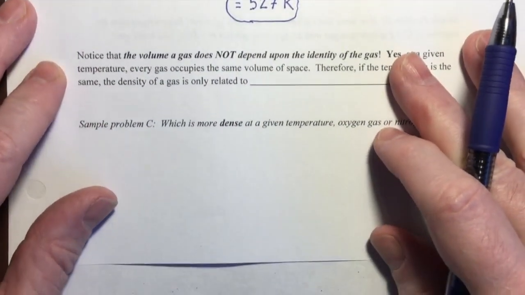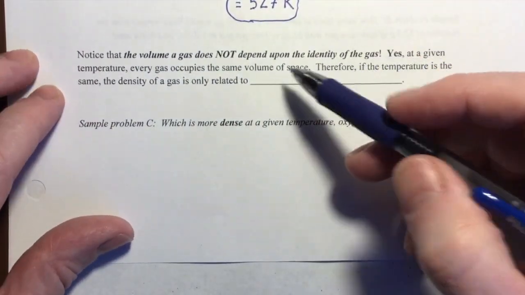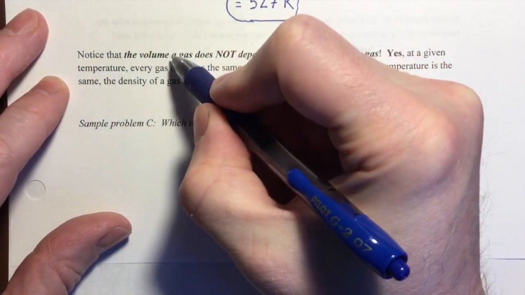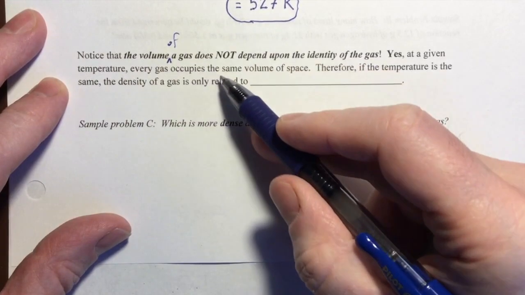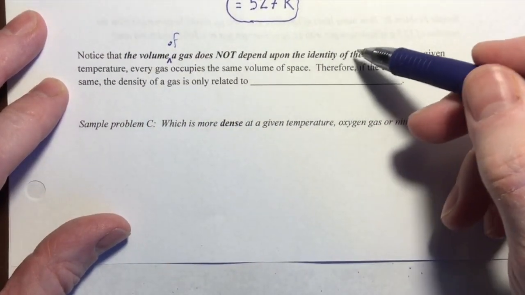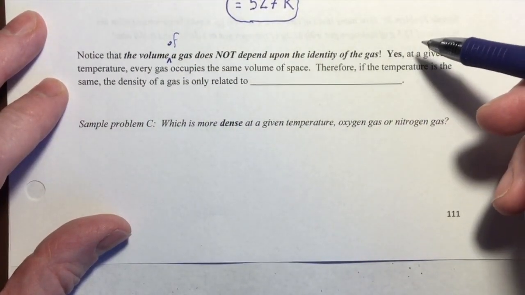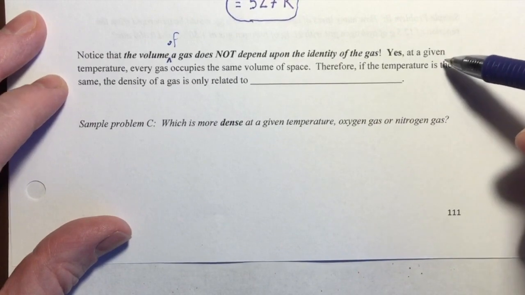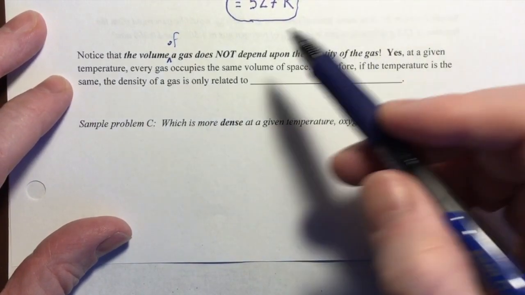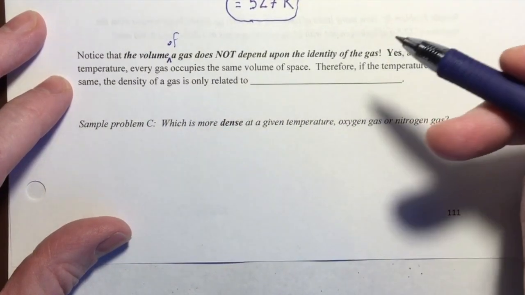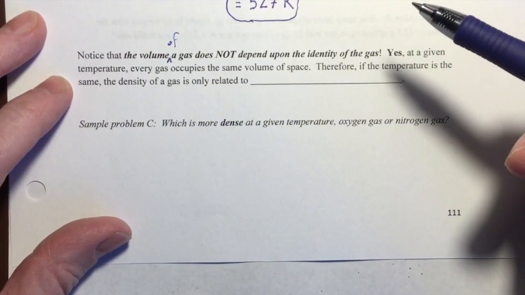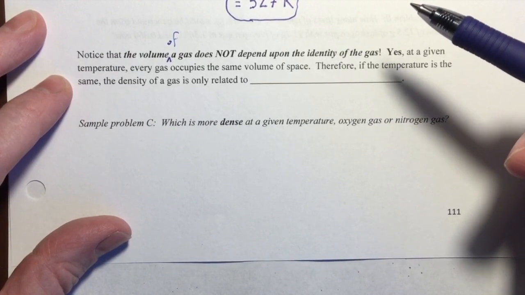So that's what this statement is getting at right here. Notice that the volume of a gas does not depend upon the identity of the gas. So yes, at a given temperature, whatever the temperature is, every gas occupies the same volume of space. 1 mole is going to occupy 22.4 liters of space if it were at STP, for example.